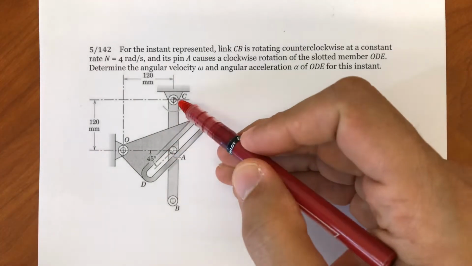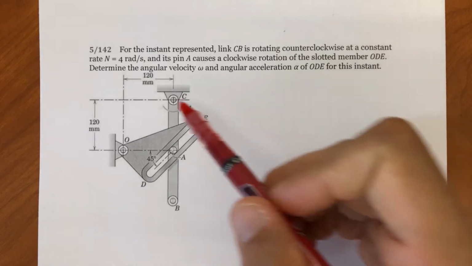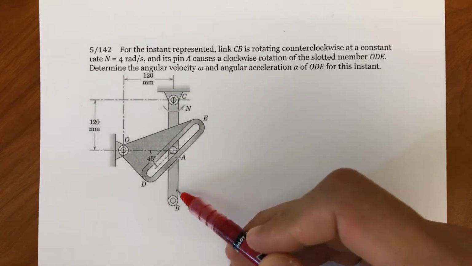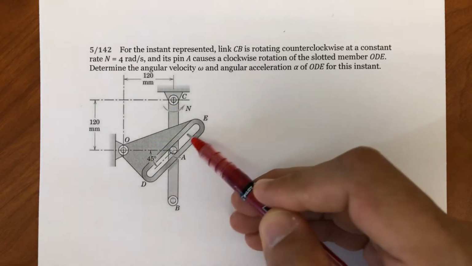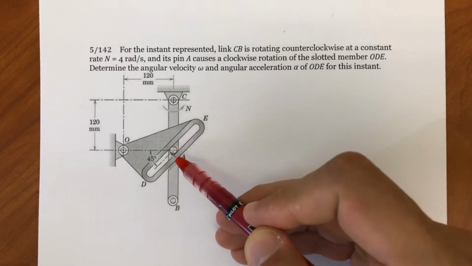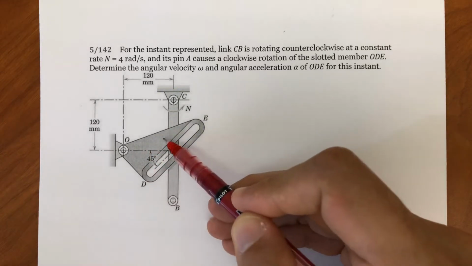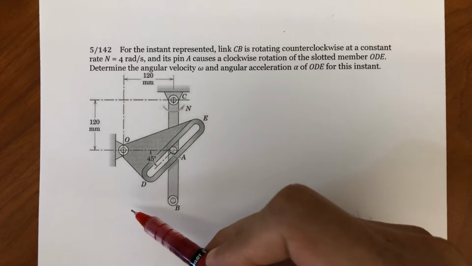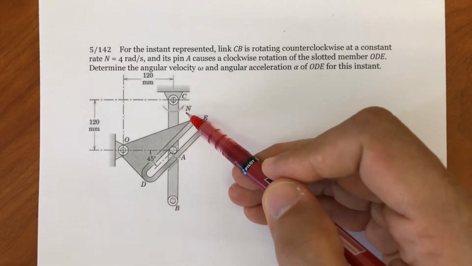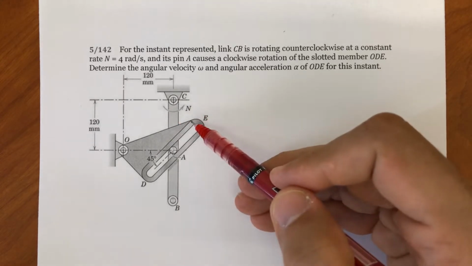So what we have here is this arm, which is rotating in the counterclockwise direction with an angular velocity of 4 radian per second. There is a pin stuck to this arm, and from the other side, it is moving on this slot, on this sector. So whenever we rotate this bar, because of this pin, we push this, and this sector is going to rotate too. The angular velocity of this arm, BC, is 4 radian per second, and it is constant. There is no acceleration for this arm.